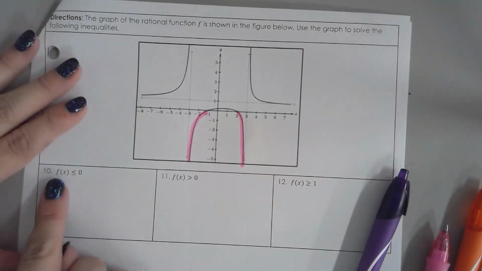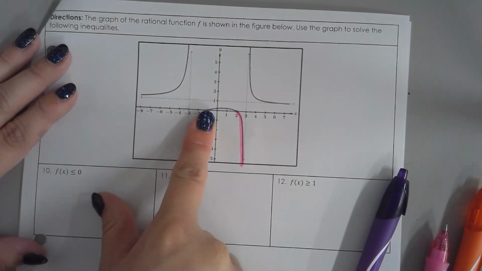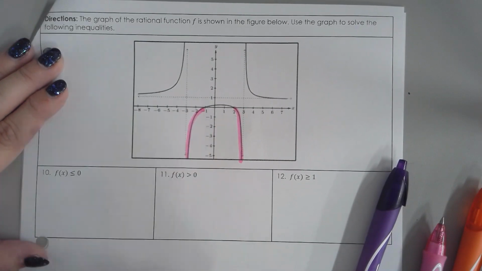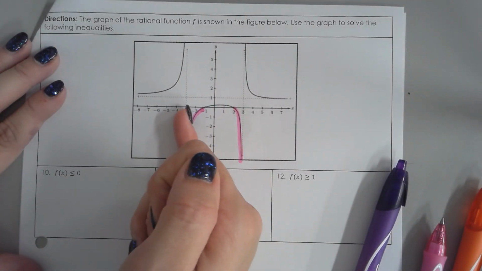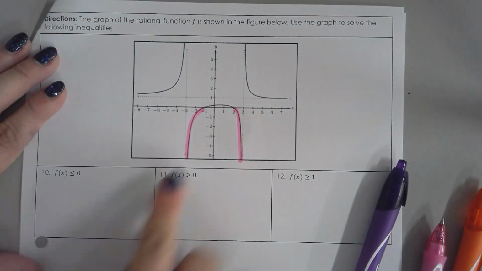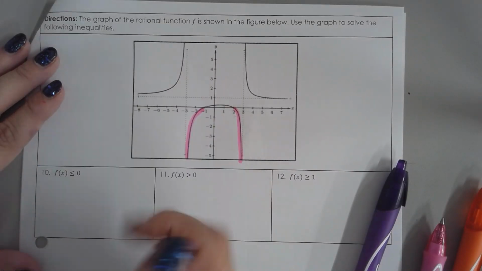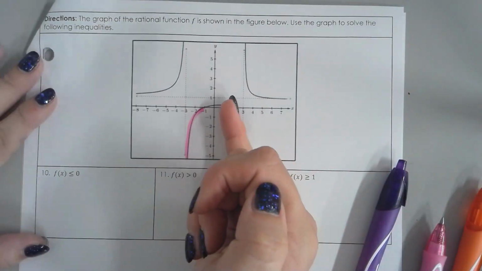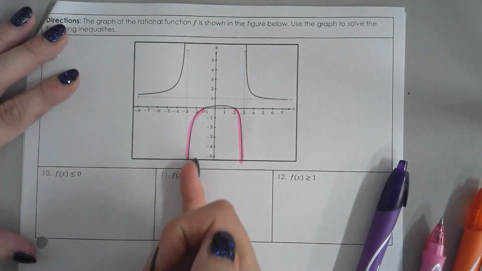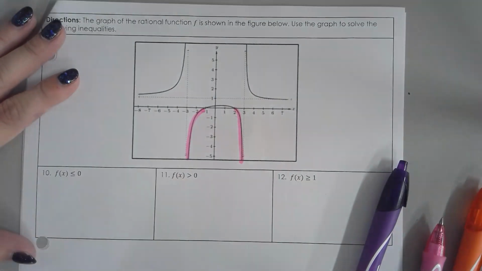Now you're going to want to put negative infinity to negative 1. That is not correct. Your interval or your x values, what's the far left that this section is going to go? This little piece. Negative 3. Notice that asymptote right there? That's acting as a barrier. This section right here does not go any farther left than negative 3.